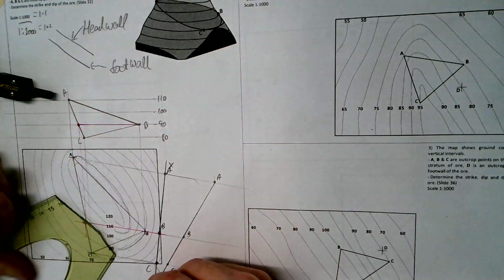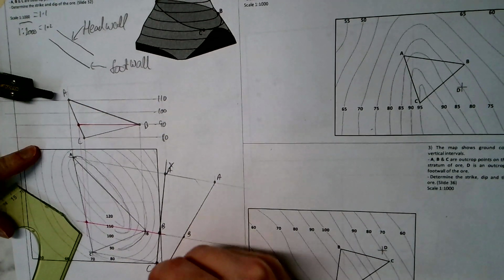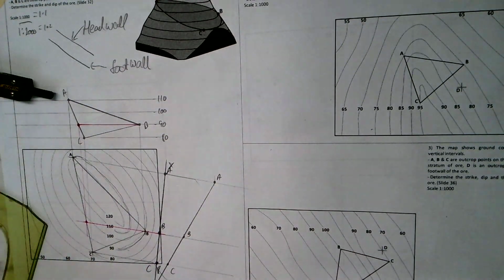All the way back like that. And then this angle right in here, that is going to be our angle for the dip. Okay? And that's it. That is all there is to it, lads. It's as simple as that. And that is how you finish that question. Like, that is literally all there is to it.